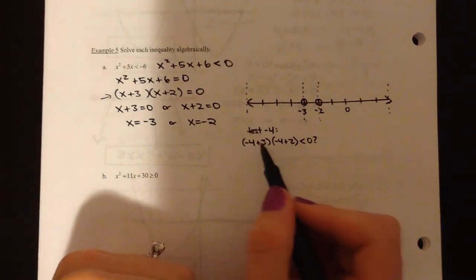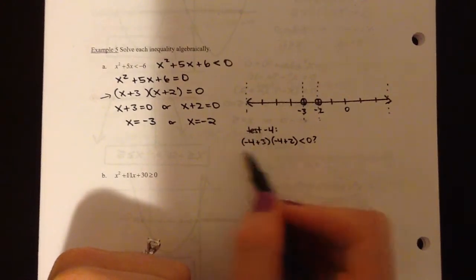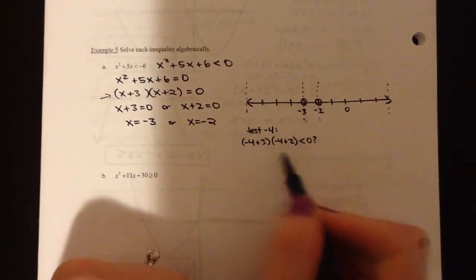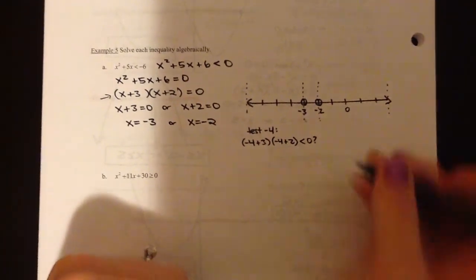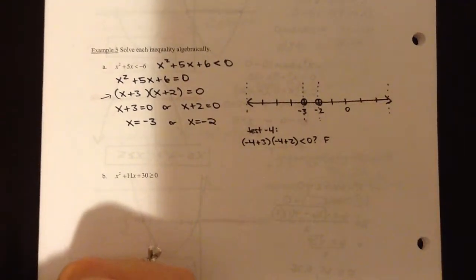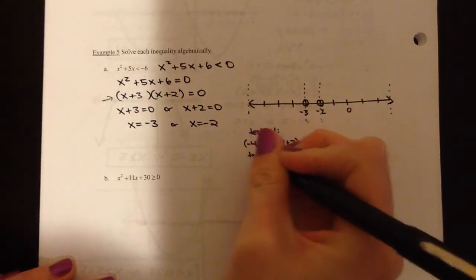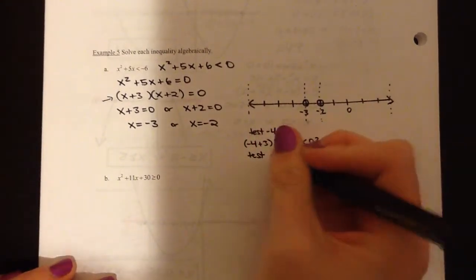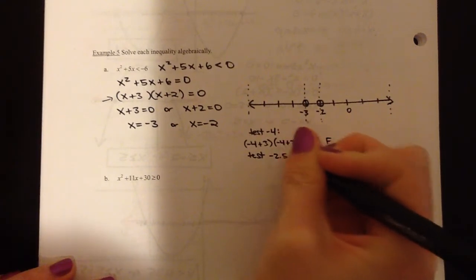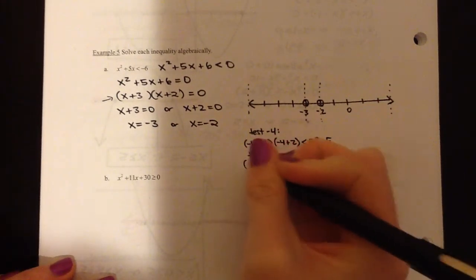And so when I plug this in, I get a negative 1 times a negative 2. Well, that comes out to be positive, so it is not less than 0. Okay, then I'm going to test something in between in that next interval. So now I want to test like negative 2.5.